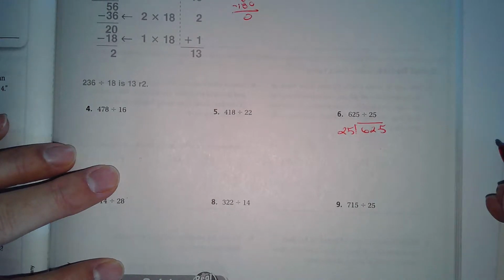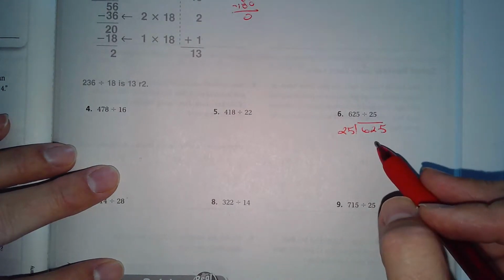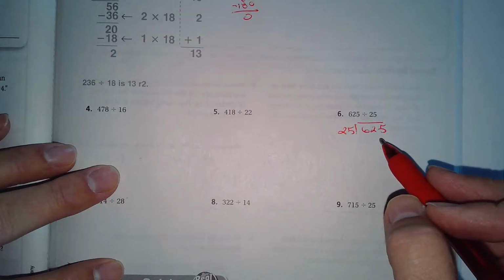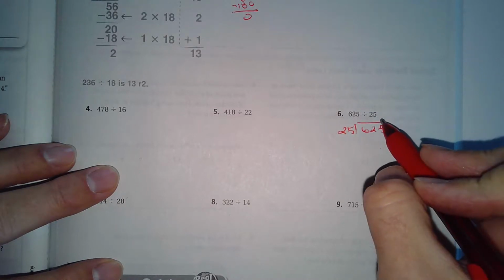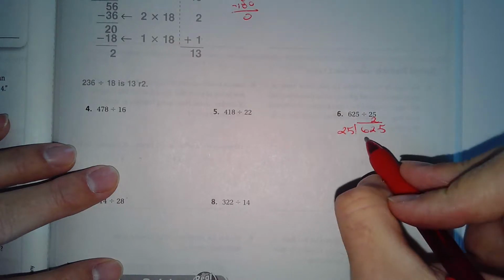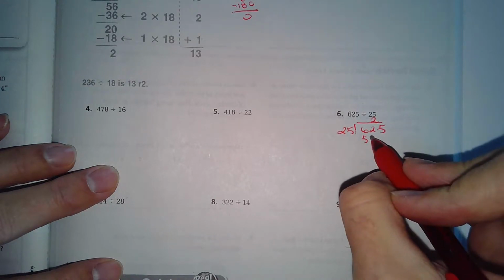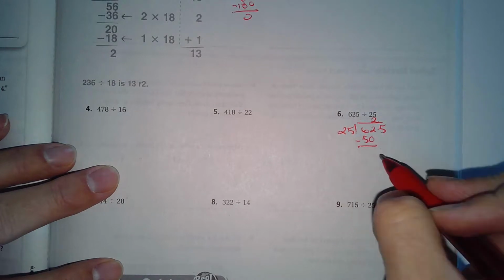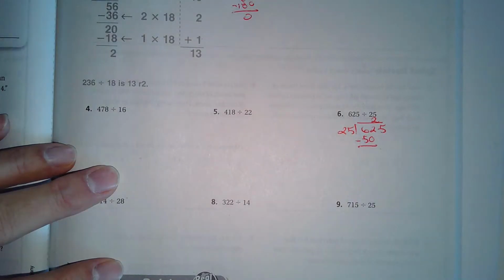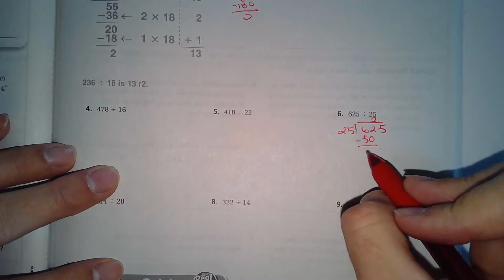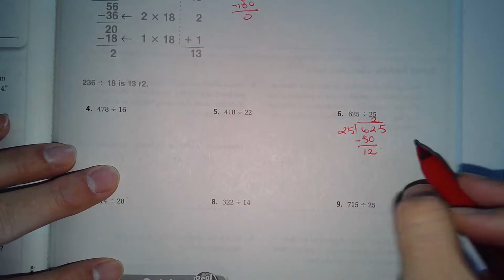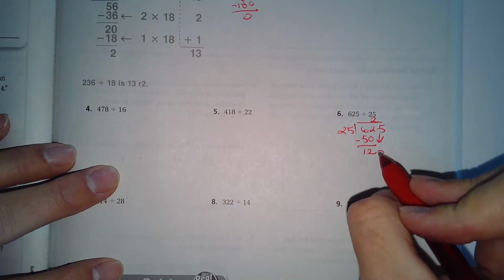All right, so 25 doesn't go into 6, but how many times does it go into 62? Twice. Yeah, it goes in twice. That would be 50. And subtracting 50 from 62, what do you have left over? 12. Now what? Bring down the 5.